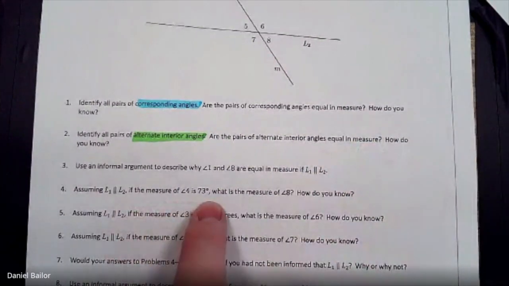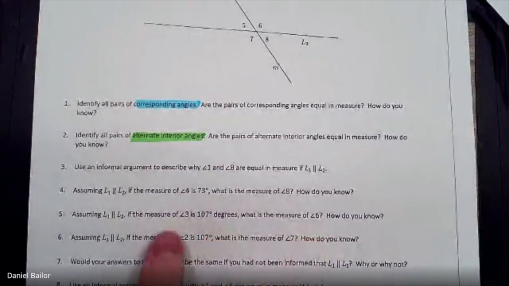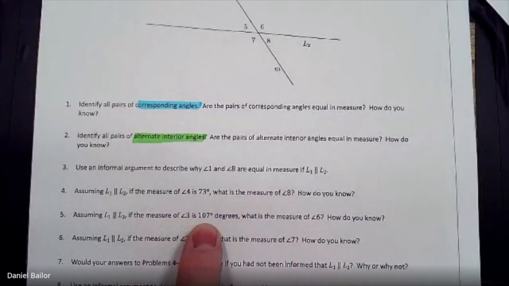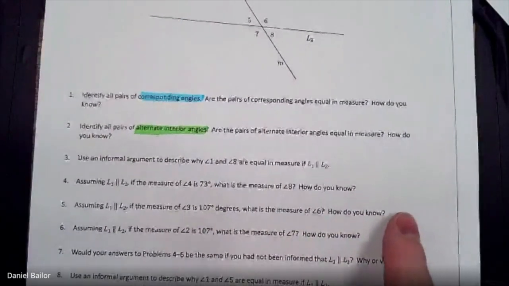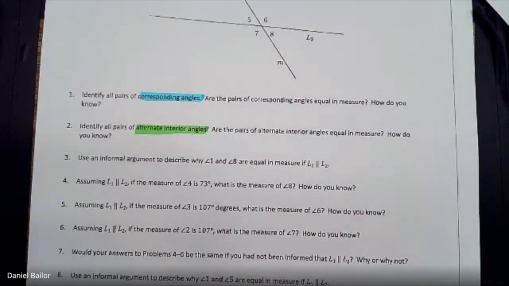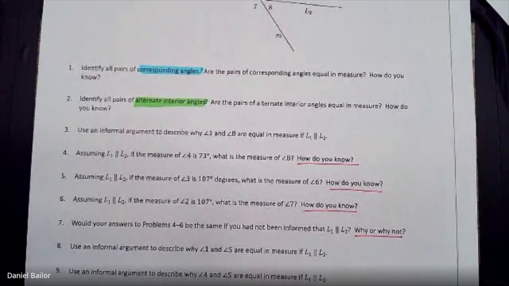If angle 4 is 73 degrees, what is angle 8? If angle 3 is 107 degrees, what is angle 6? So tell me the new angles, and then don't forget to also tell me how you know these things. How do you know? Give me explanations, please. Use the rules in your notes to tell me how you know these things.